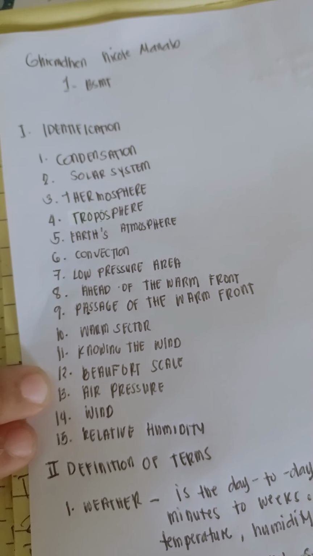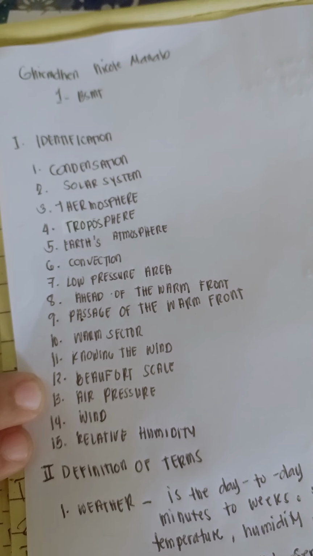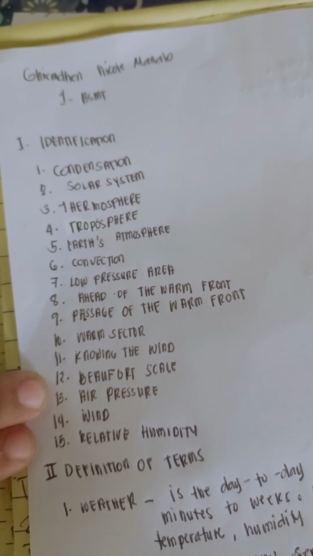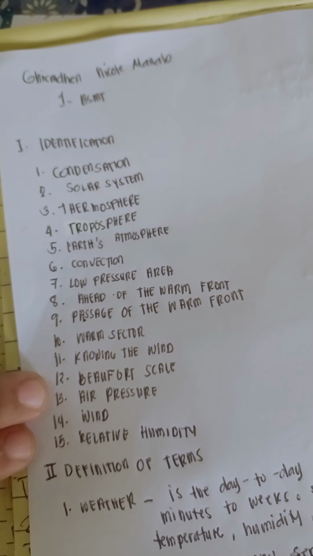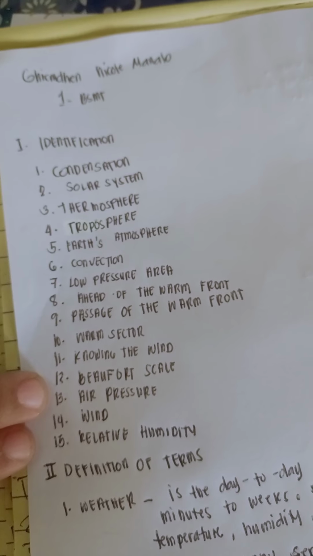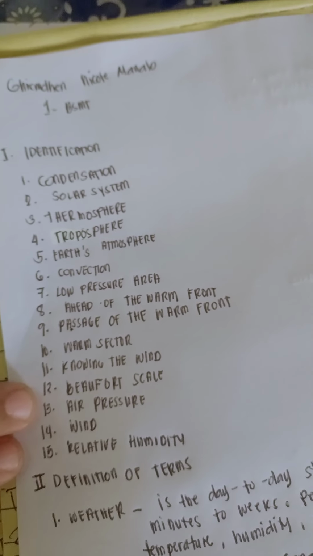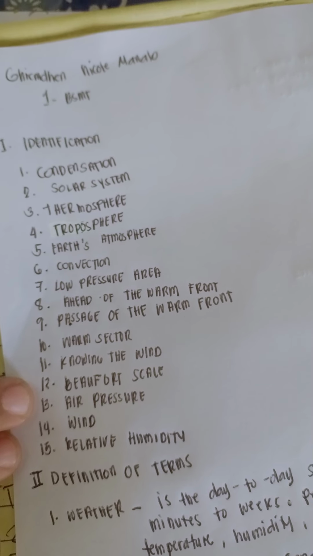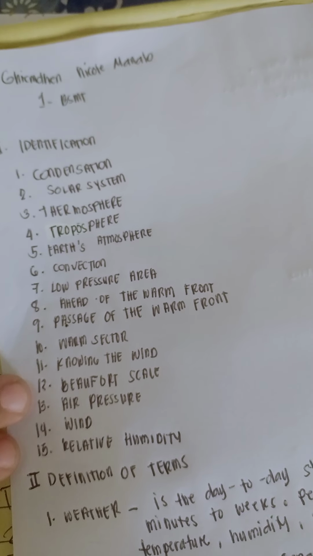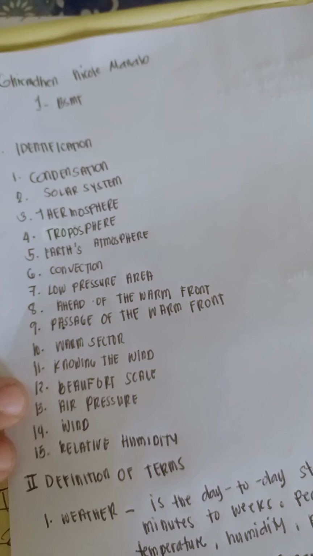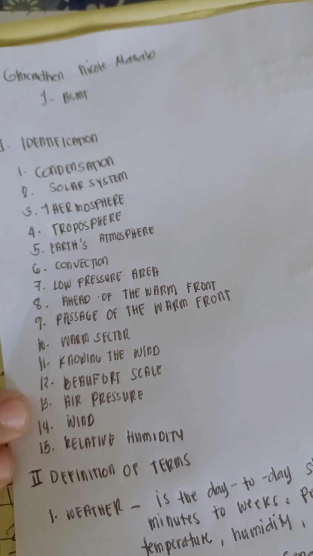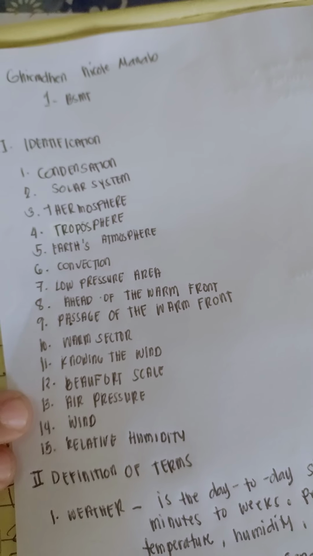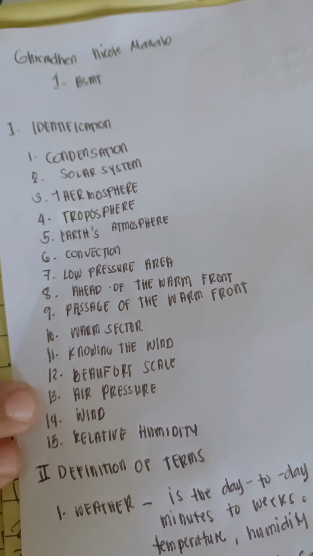Number 12. What is the scale which estimates wind speed based on the general condition of the surface of a large body of water in respect to wind, waves, and swell? The answer is Beaufort scale. Number 13. What causes the wind of the air molecules above? The answer is air pressure.